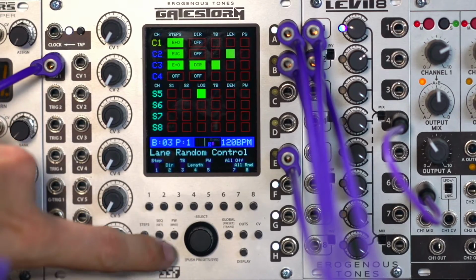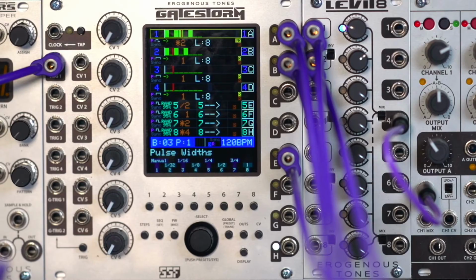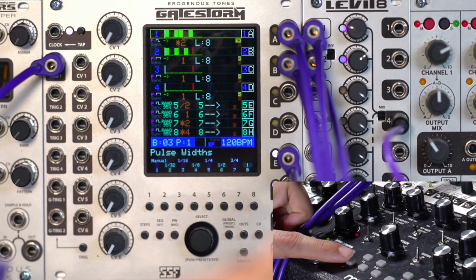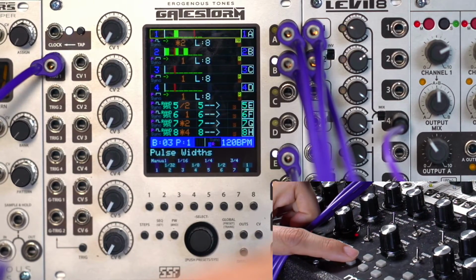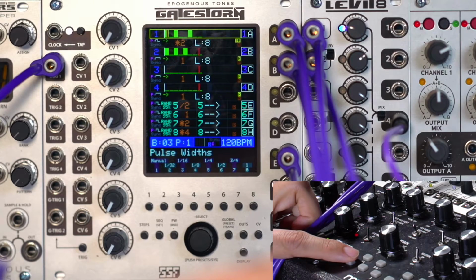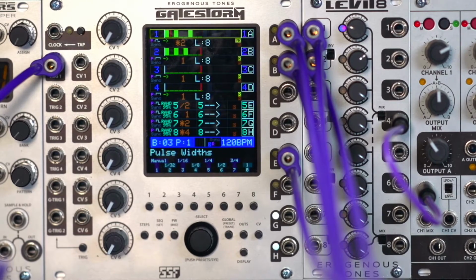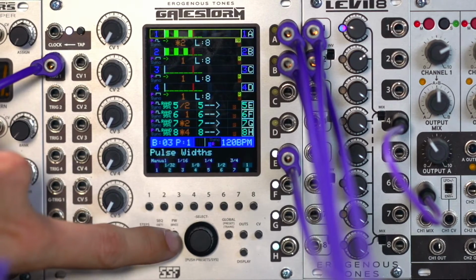So if we go back to the main page, pressing pulse width twice, and we activate a trigger, now we're generating Euclidean patterns. And remember, this is with offset. Now let's go back to the random control page.